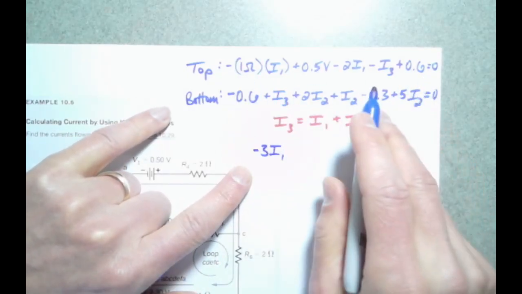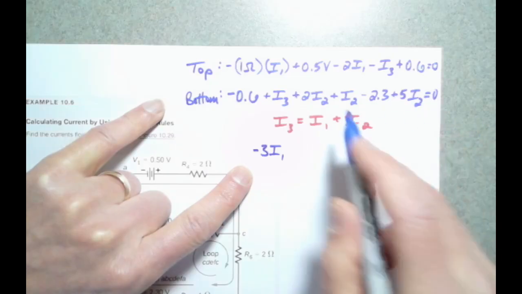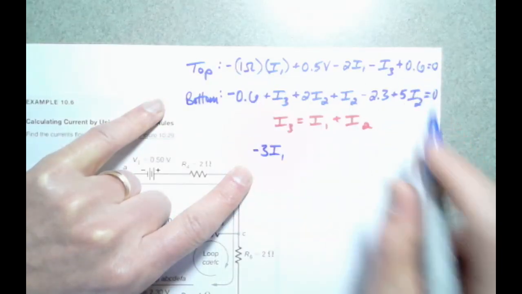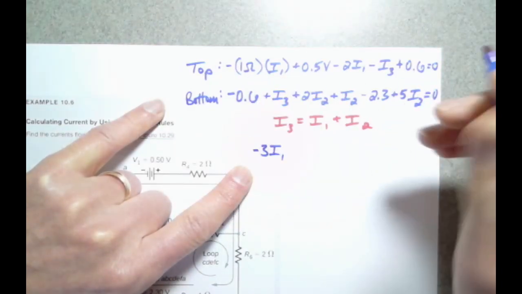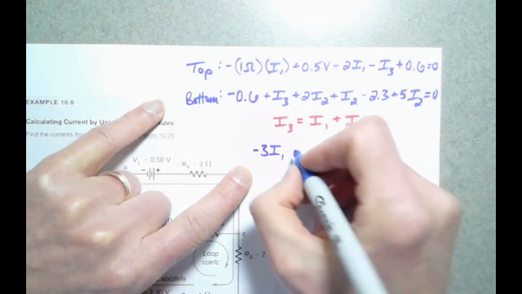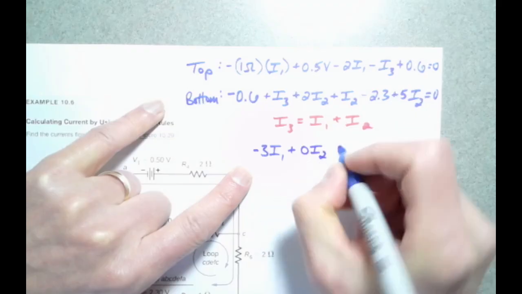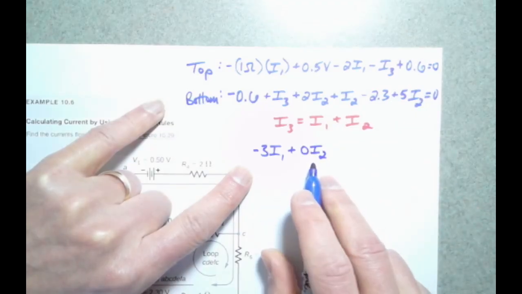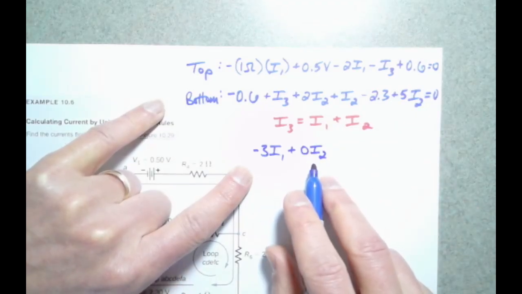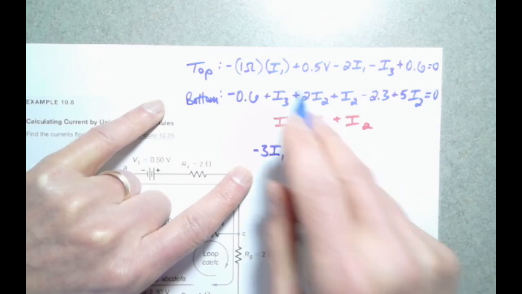Now I want to do something times I2. Well, how many I2s are present in the equation? None. So what am I going to write? I'm going to write plus 0 I2. Include I2 even if it's not there. All right? And then I want to do I3. Well, what do I see here?